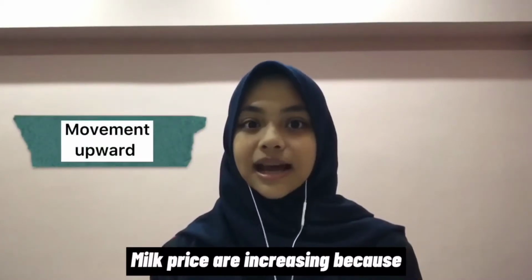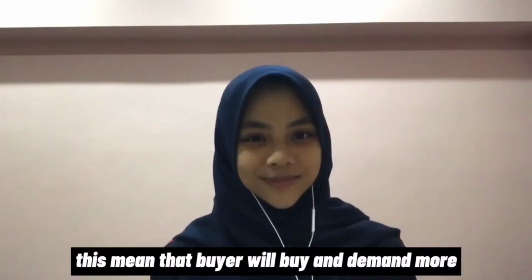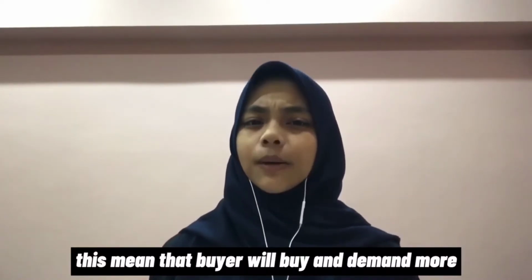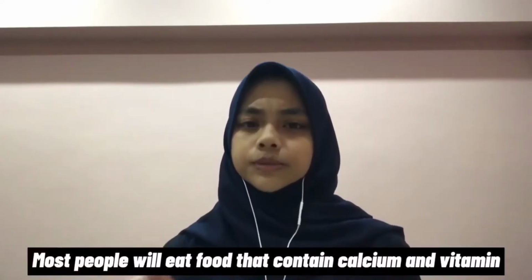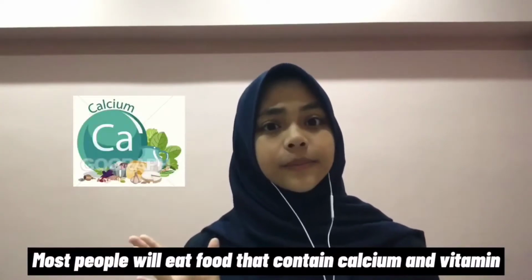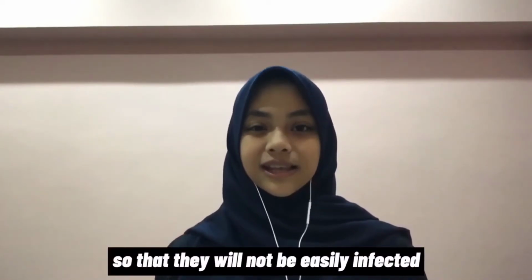Milk prices are increasing because milk lovers are more than yogurt lovers. This means that buyers will buy and demand more milk products than yogurt in the market. Most people will eat food that contains calcium and vitamins to strengthen the antibody and their bones so that they will not be easily infected.